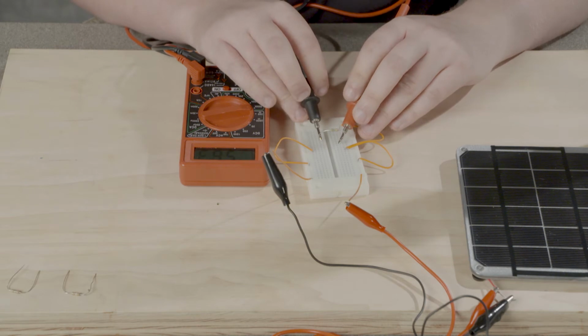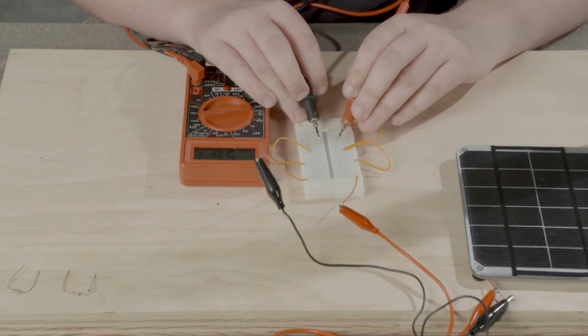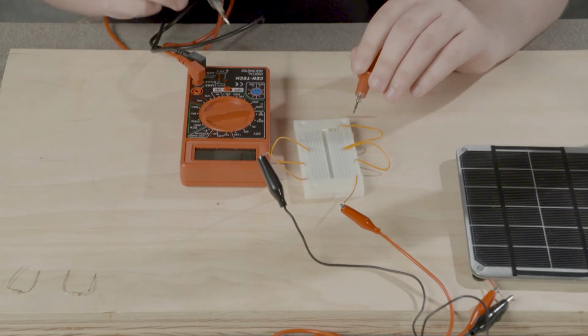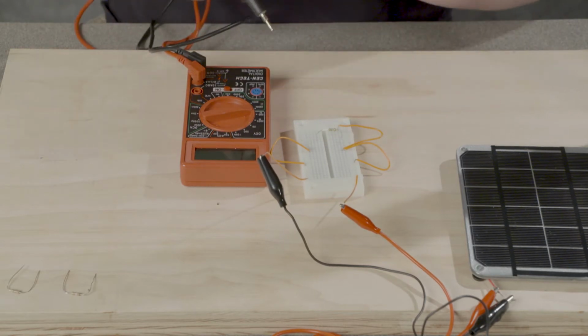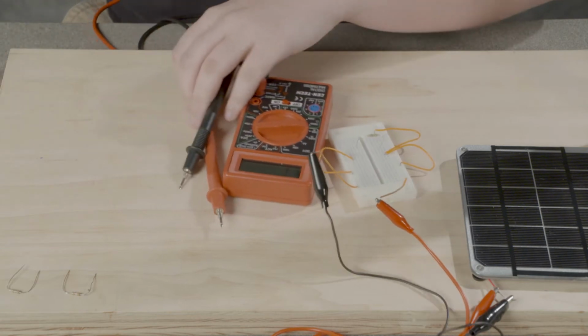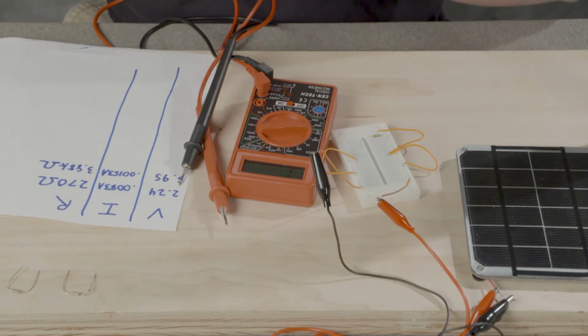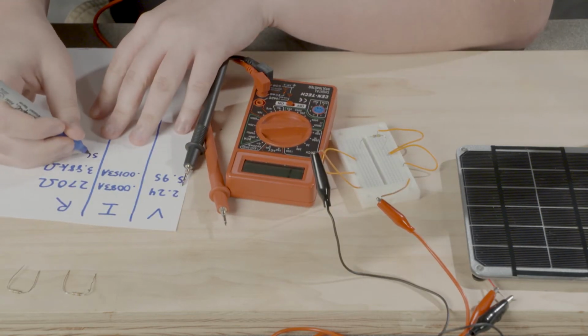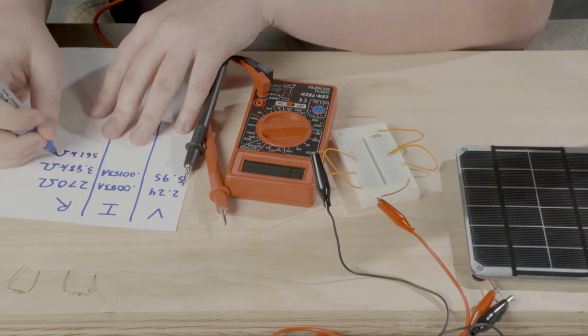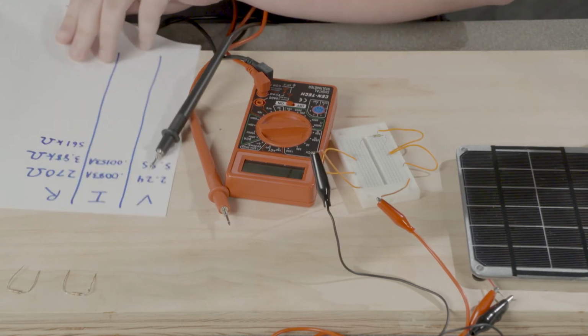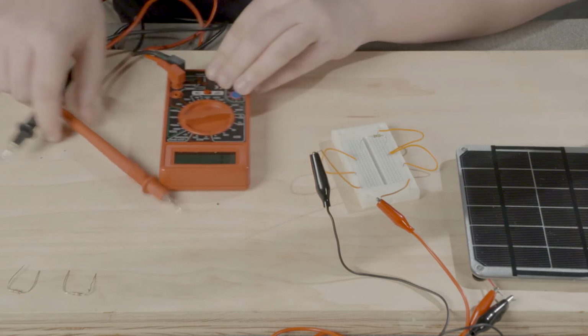So if we see 561, this resistor is 561 kiloohms. So let's write that down. All right, so let's find the voltage and current now.